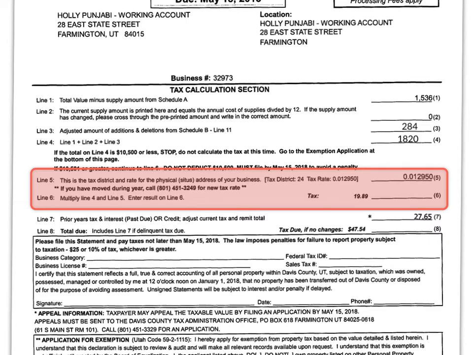Again, if your line 4 taxable value is $10,500 or less, you will not do this step. If this line 4 is greater than $10,500, you will move on. The next step is to multiply your line 4 total taxable value by your tax rate. If you have moved in 2017, please call our office to get an updated tax rate. If the value is more than $10,500, you will multiply line 4 by line 5 to get the total taxes that are due.